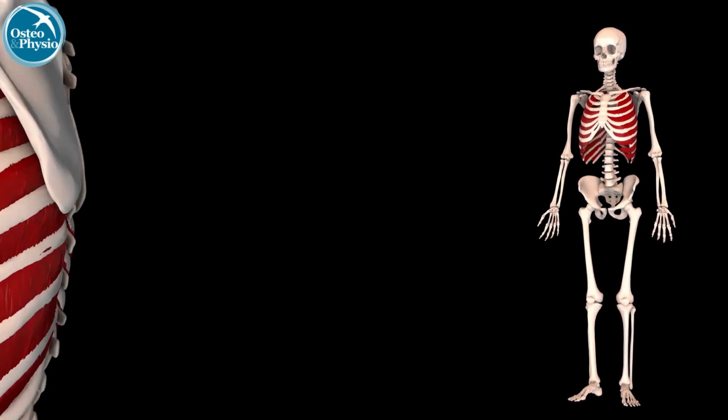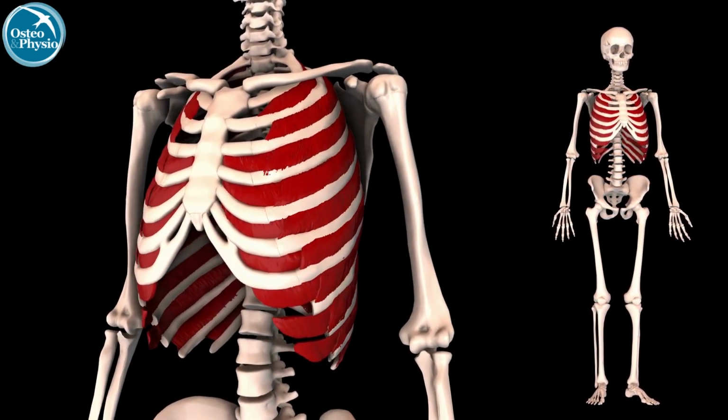So the third condition that we're going to talk about today is a strain or aggravation of the intercostal muscles. Your intercostal muscles are absolutely vital to help with rib mechanics and breathing, with your internal, external and innermost intercostal muscles blending together to allow the ribs to expand and contract when we're breathing.